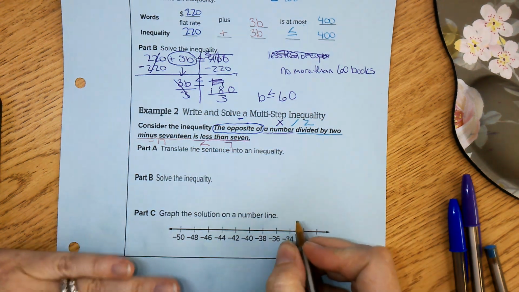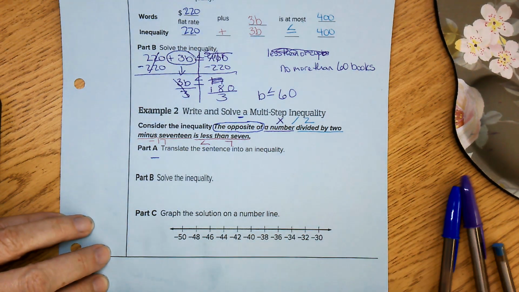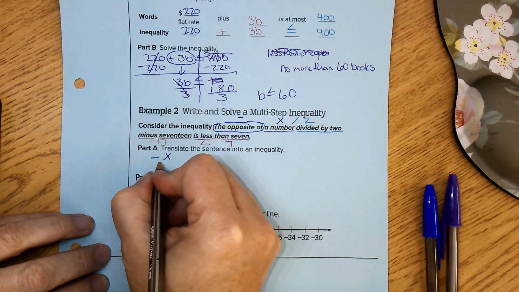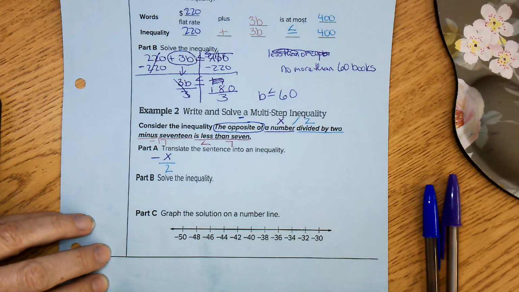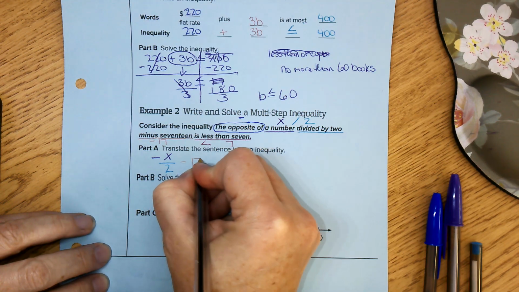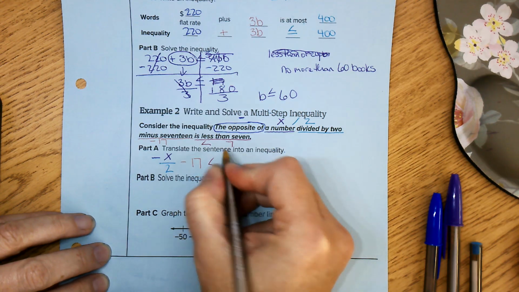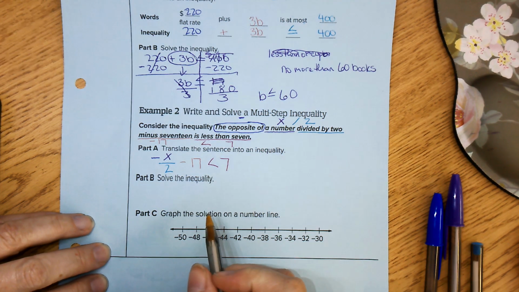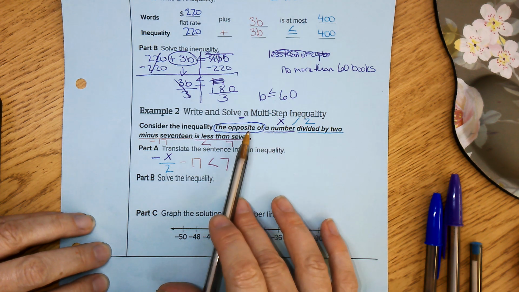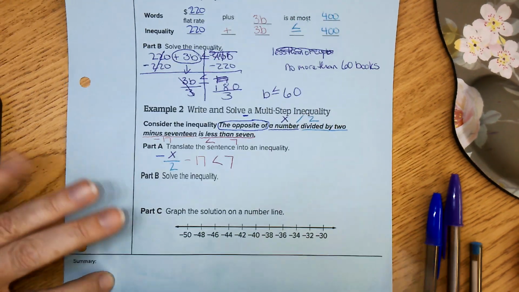All right, so let's write this out. The opposite of a number divided by 2 minus 17 is less than 7. Okay, so we took each part of our words and we went from words to math symbols and numbers. Okay, now we have our inequality. Now let's solve it.